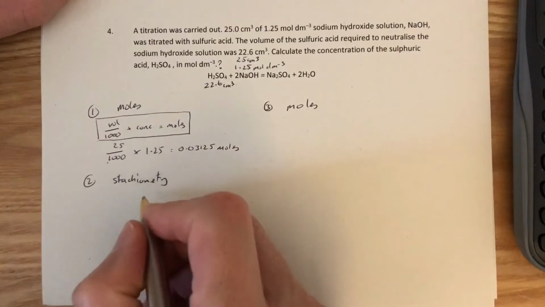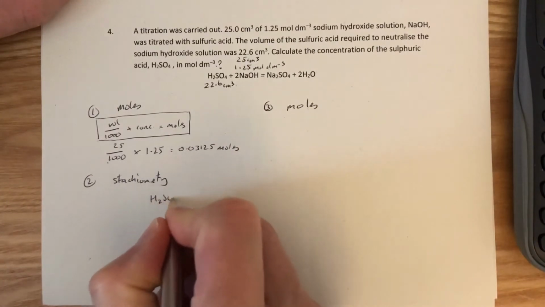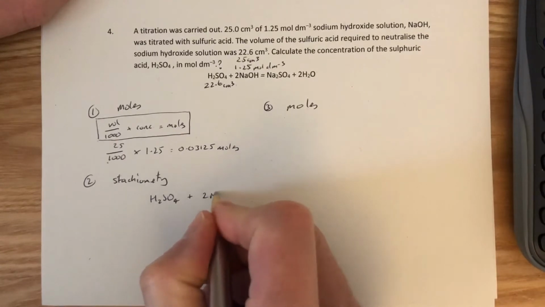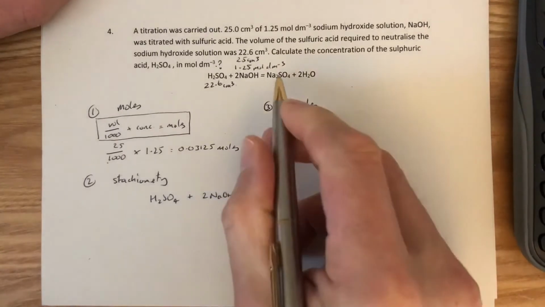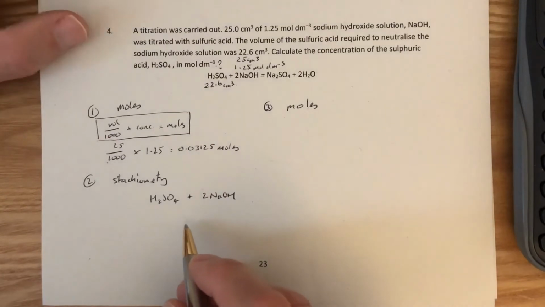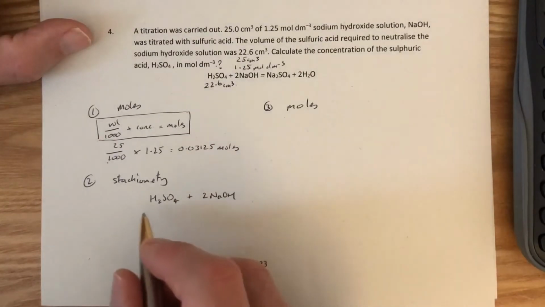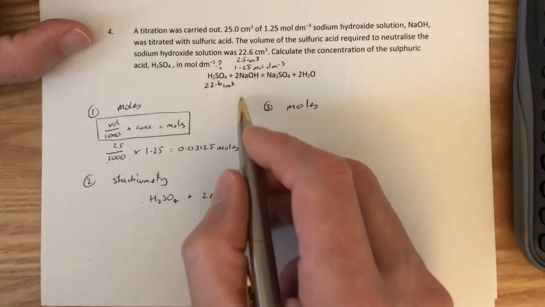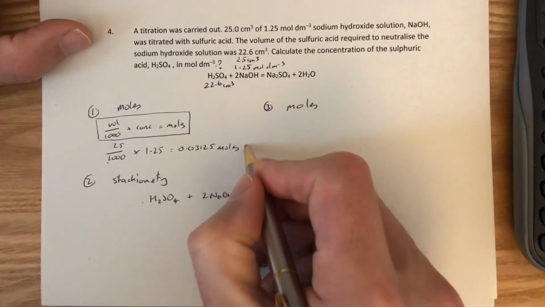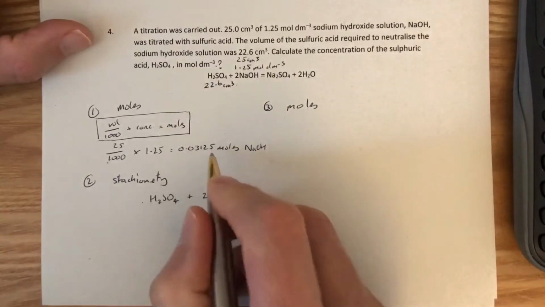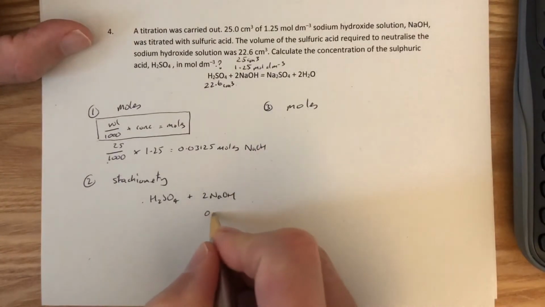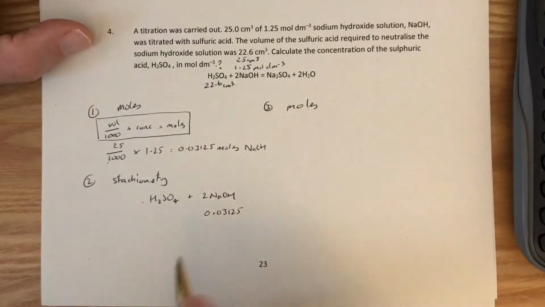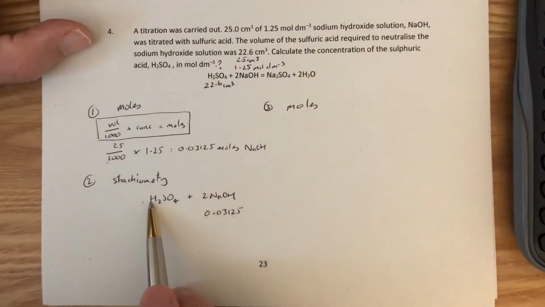So we now come to the stoichiometry stage. Now remember I said this isn't as straightforward as some of the other ones because it's not a 1-to-1 ratio. So let's just write out the bit of the equation we need, and that's that bit there. Let's not worry about the other bits on the right, the products. We don't need those for this question. Now this tells us 1 mole of sulfuric acid reacts with 2 moles of sodium hydroxide. And we've just calculated that we've got 0.03125 moles of sodium hydroxide.